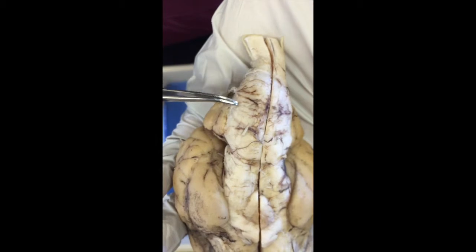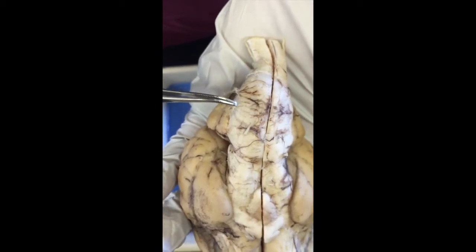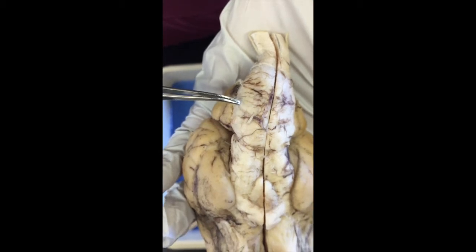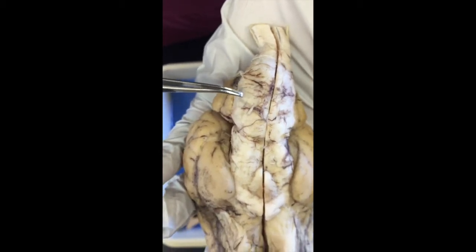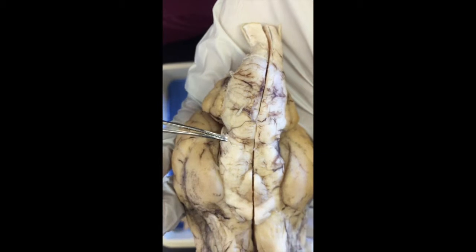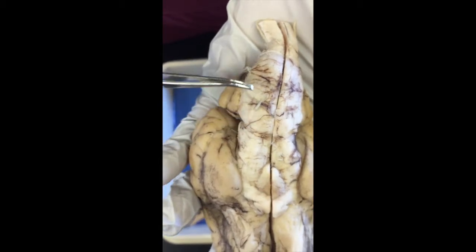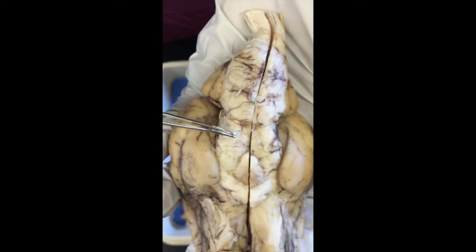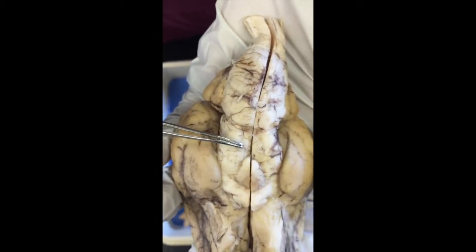That is where the glossopharyngeal nerve would be. Above that would be the facial nerve. And then above that is where the trigeminal nerve would be. And then all the way up there is where the oculomotor nerve would be.